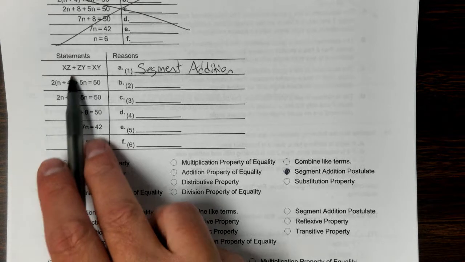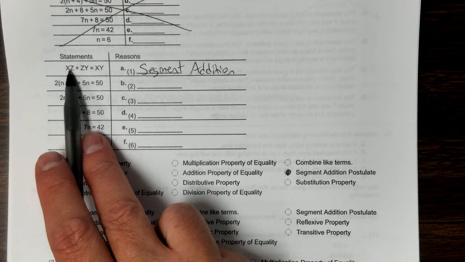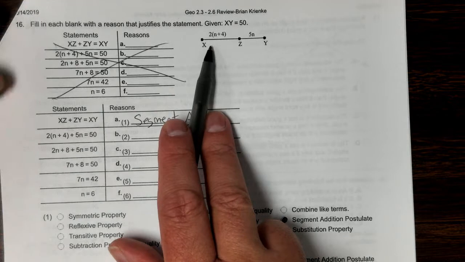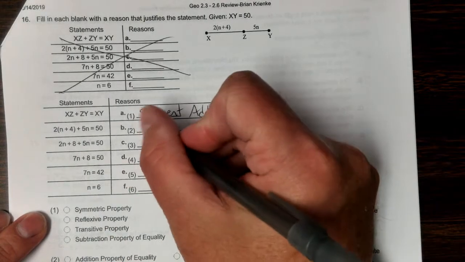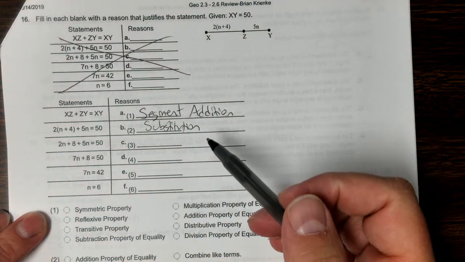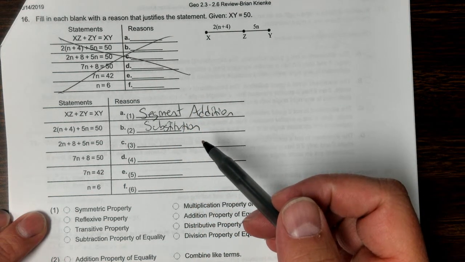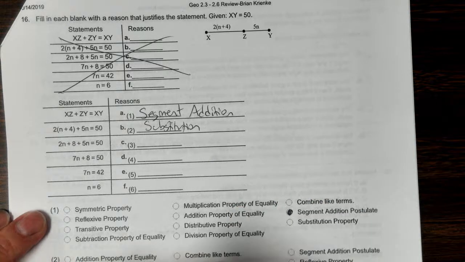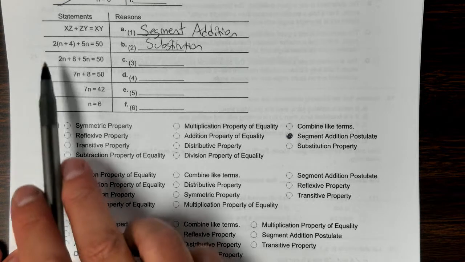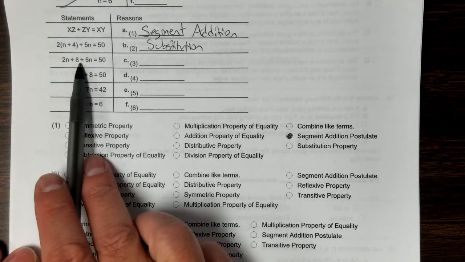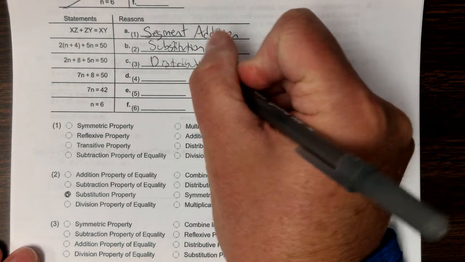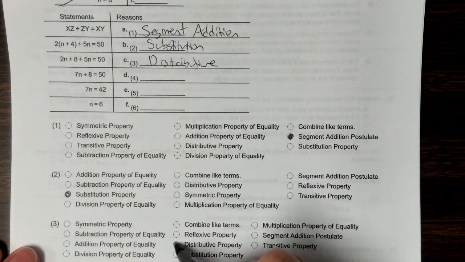The next thing we're doing is we're going from your XZ to 2 times n plus 4, which is what it represents. So that's going to be substitution. So find where it says substitution. So that's right there. Now the next one you're doing 2 times n and 2 times 4 to get 2n plus 8, so that'd be distributive. Distributive is right there.